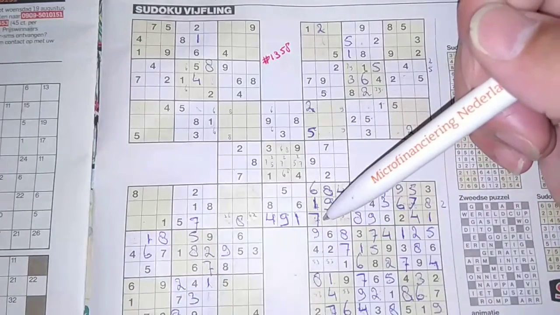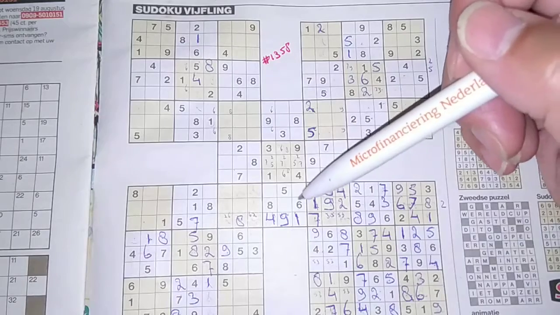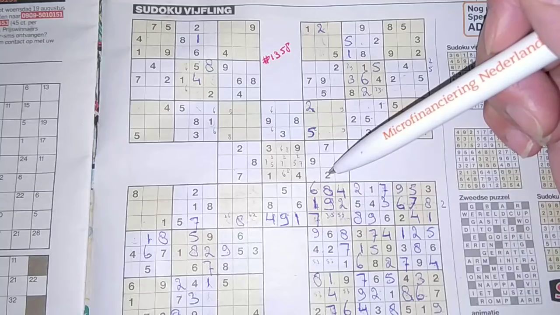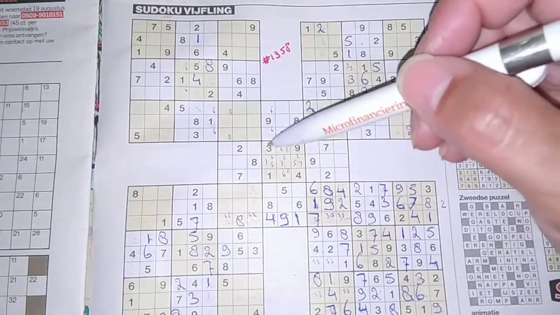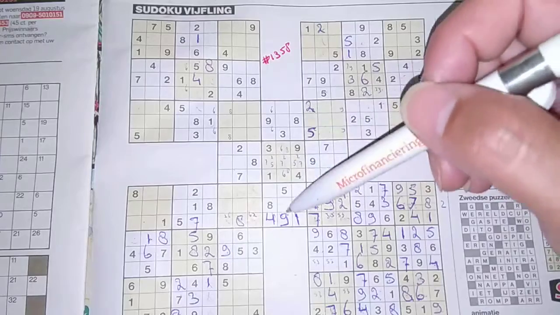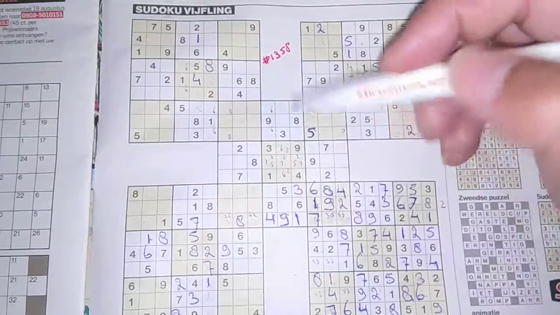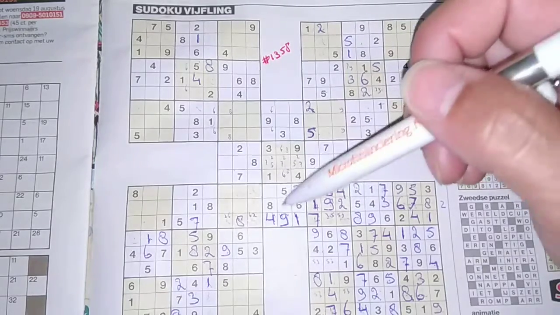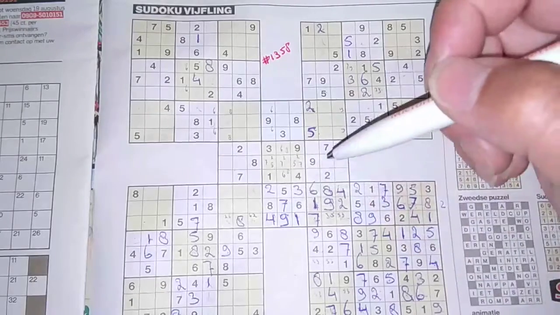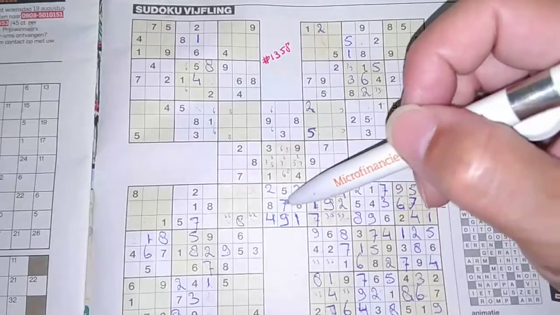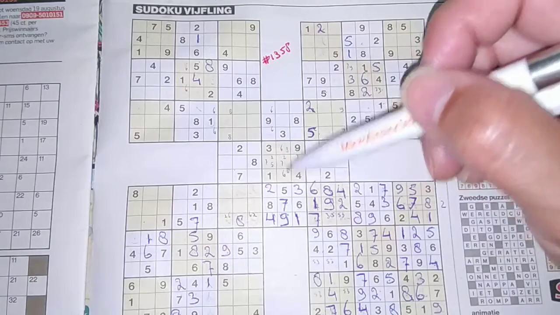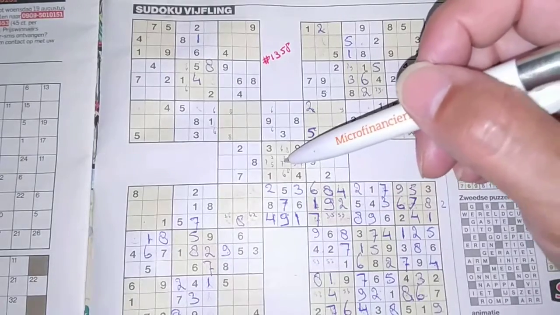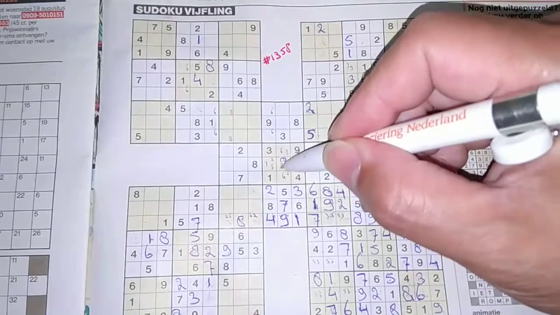3 missing numbers now. 2, 3, and 7. We see here 3 in this column, 3 in that column, so 1 place left for the 3 should be there. The 7 and the 2 are left. We see here 2, no 2 there. 2 should be here. The 7 goes there. Now we have a 7 here and a 5. So in these 3 boxes, we have a 7. So 1 box left for the 2.